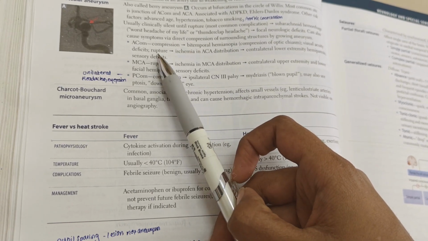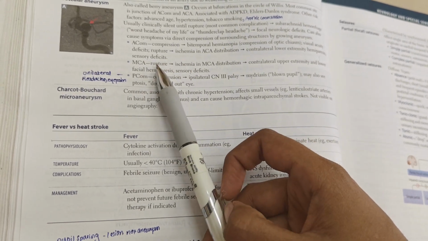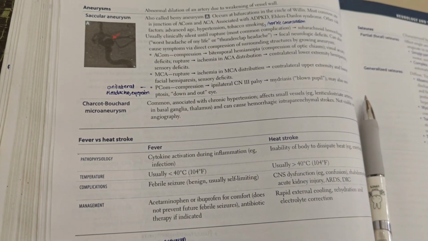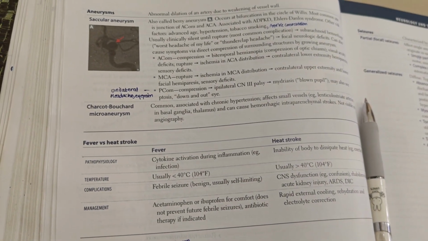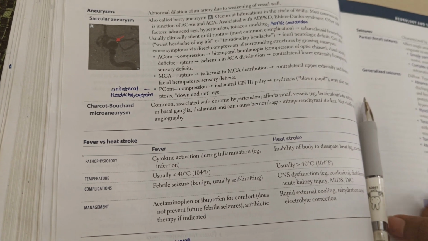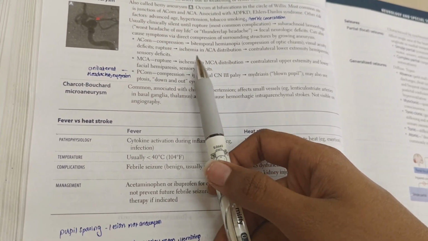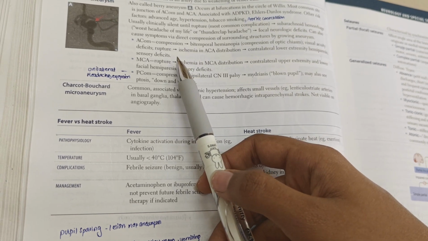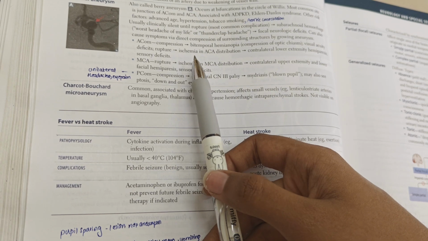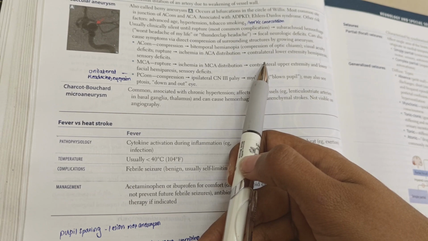Actually they are silent, but if they rupture, they cause subarachnoid hemorrhage, which is thunderclap headache or worst headache of my life. And these symptoms may compress the other surrounding structures. So you have ACOM compression, which will cause bitemporal hemianopia because of compressing the optic chiasm. So there will be visual acuity deficits. And if this ruptures, it will cause ischemia in the anterior cerebral artery. Then contralateral lower extremity may get hemiparesis.